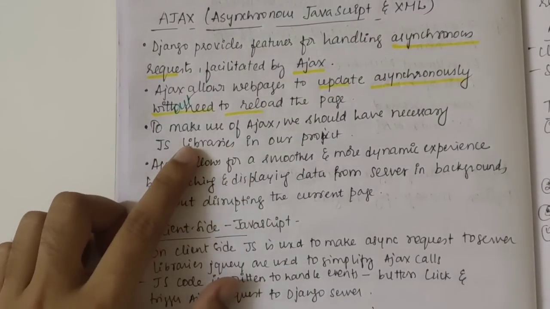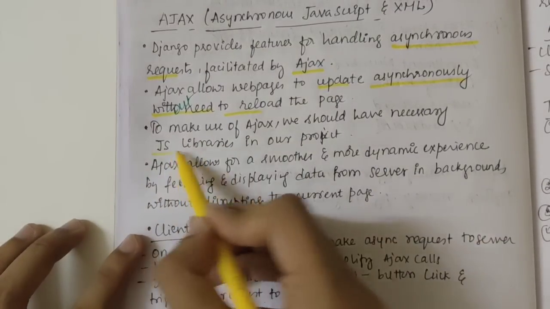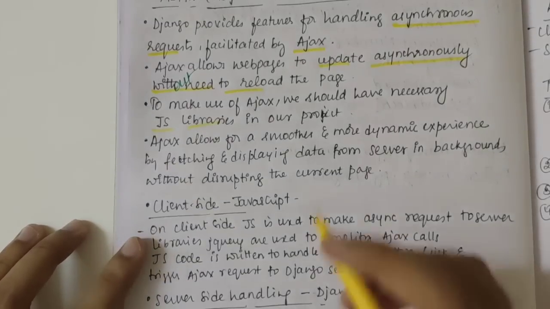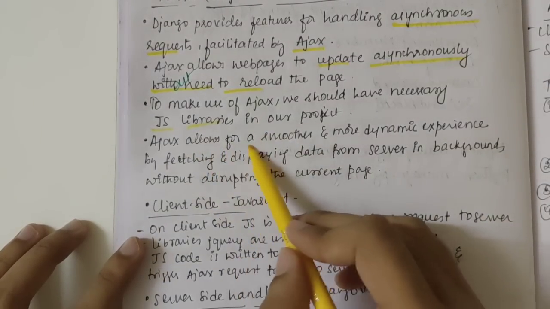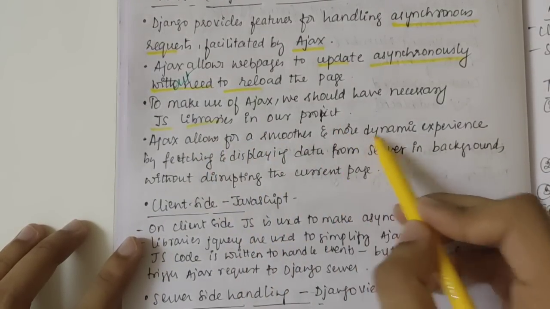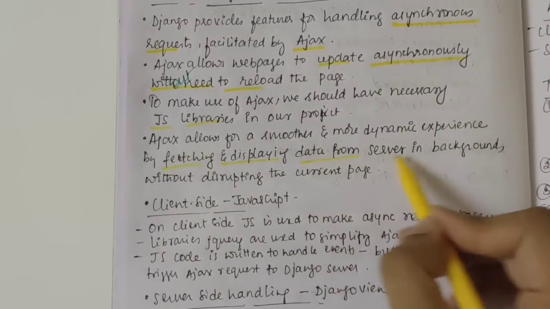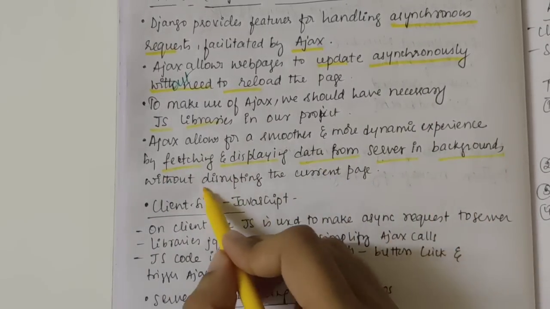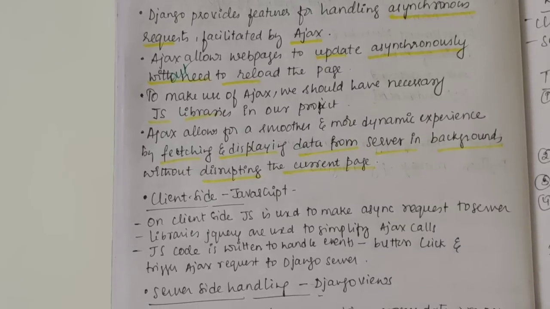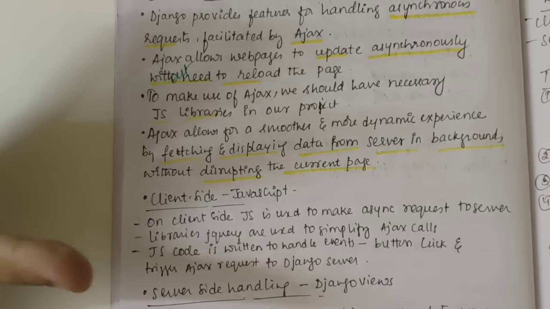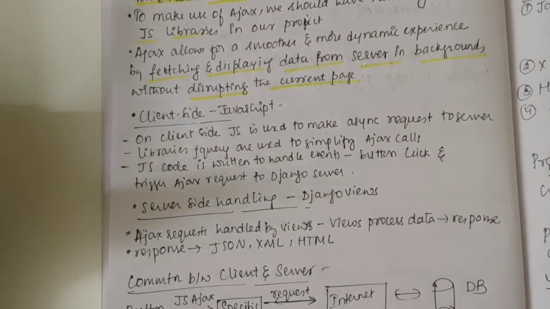To make use of Ajax, we should have necessary JavaScript libraries. So Ajax allows for a smooth and more dynamic experience by fetching and displaying the data from the server in the background without disrupting the current page. So this was about the introduction part of Ajax. We'll look into how it functions.